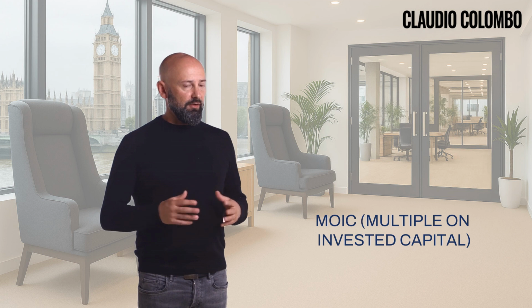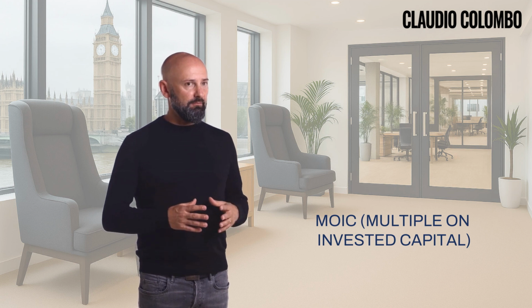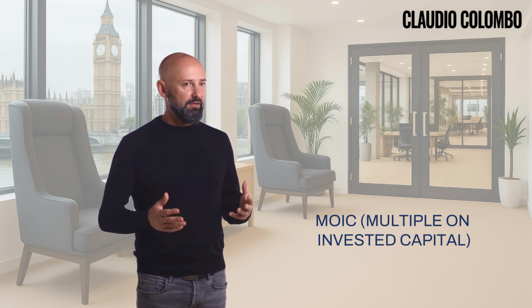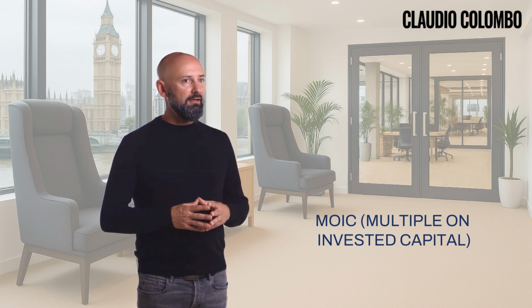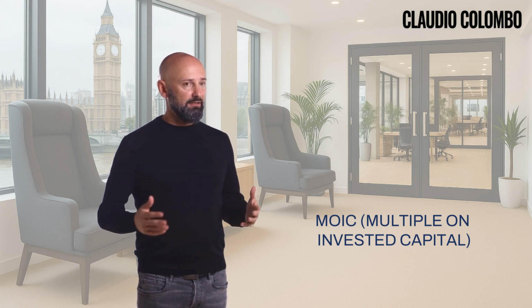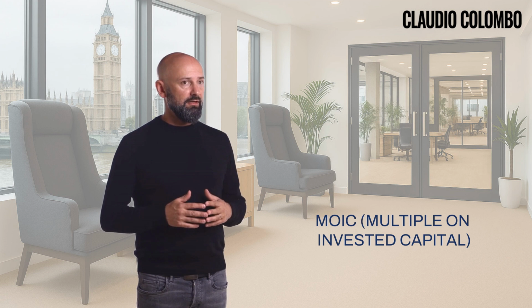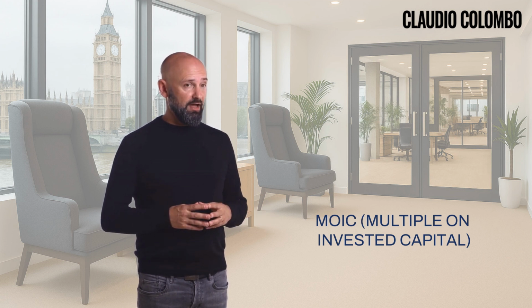MOIC is one of the most straightforward metrics in venture capital. It tells you how many times over the invested capital has grown. MOIC includes both realized returns, the cash distributed, and the current value of unrealized investments, making it conceptually similar to TVPI. To calculate MOIC, you divide the total value generated, combining all distributions and the current value of remaining holdings, by the total capital invested.